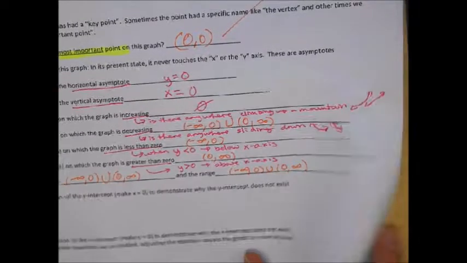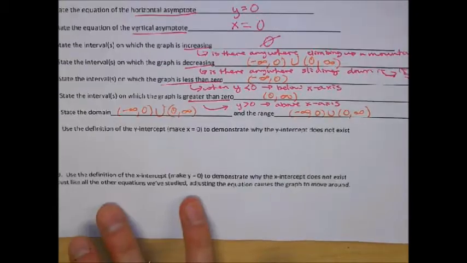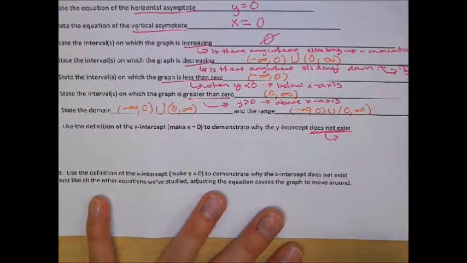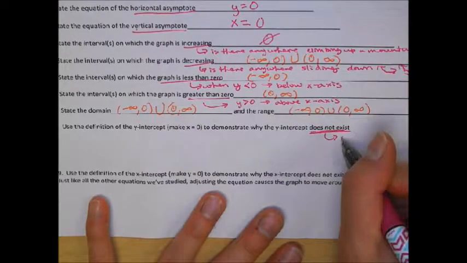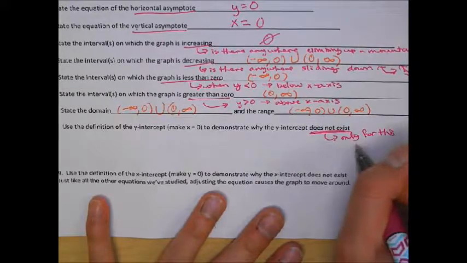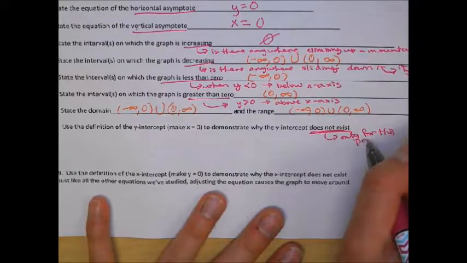Let's look at number 8. Number 8 asks us to use the definition of y-intercept to demonstrate why the y-intercept does not exist. And I want us to note here that this is a case-by-case thing. This is only for this parent function.